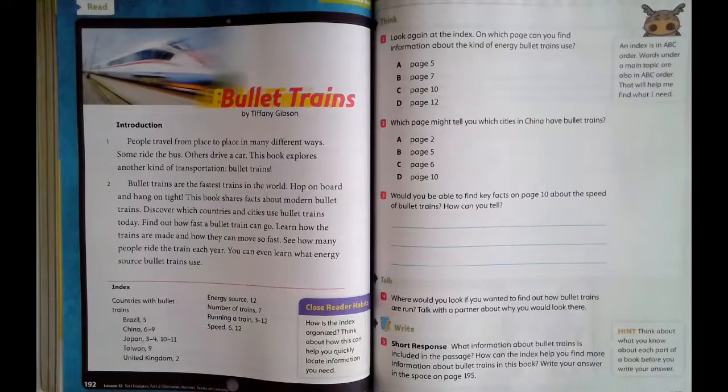Now let's go over questions 1 through 4 that go along with the story Bullet Trains. And the questions are on page 193 in your iReady reading book. Number 1. Look again at the index. On which page can you find information about the kind of energy bullet trains use?